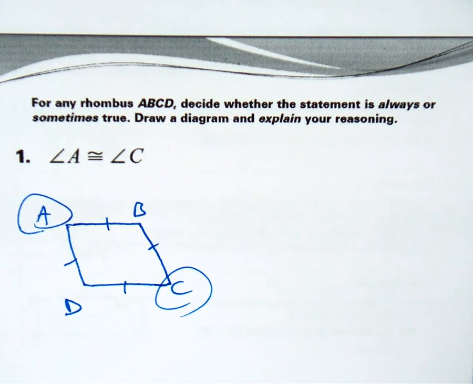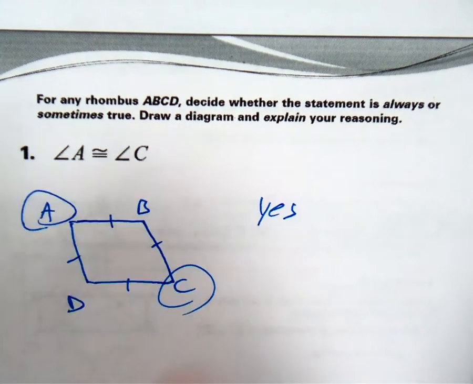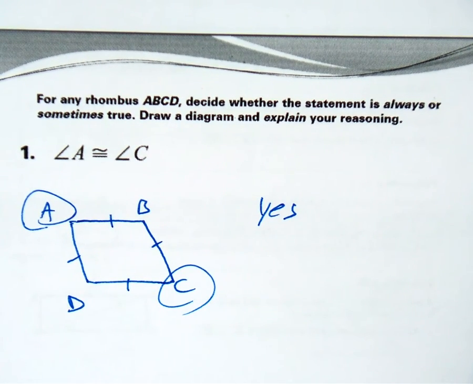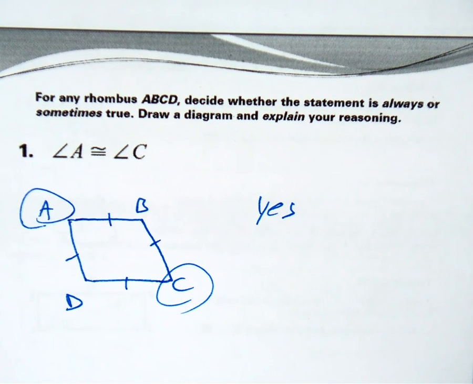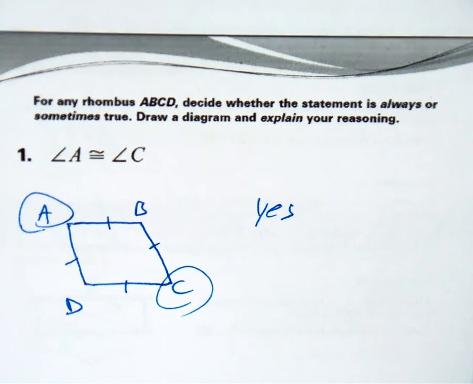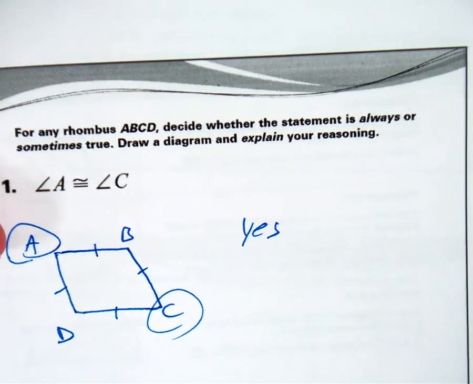Will A be congruent to C? And how do you know? Well, the answer is yes, and let's think about this. We might be doing rhombuses, rectangles, and squares today, but these are all special types of parallelograms. And what do we know about parallelograms? Opposite angles are congruent. So that is why. These are all special parallelograms, and one of our parallelogram properties was that opposite angles were congruent.